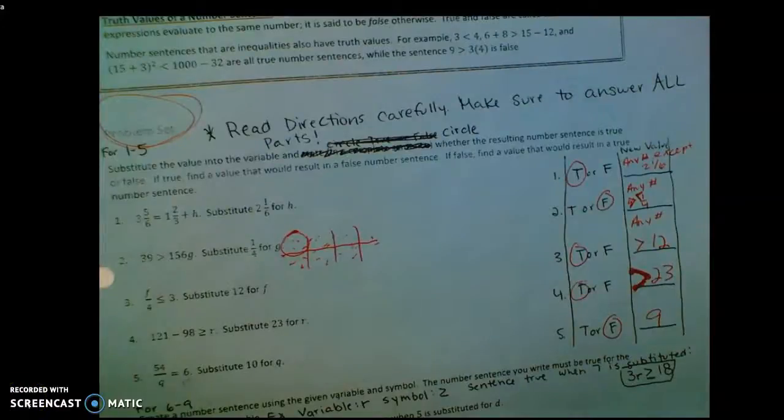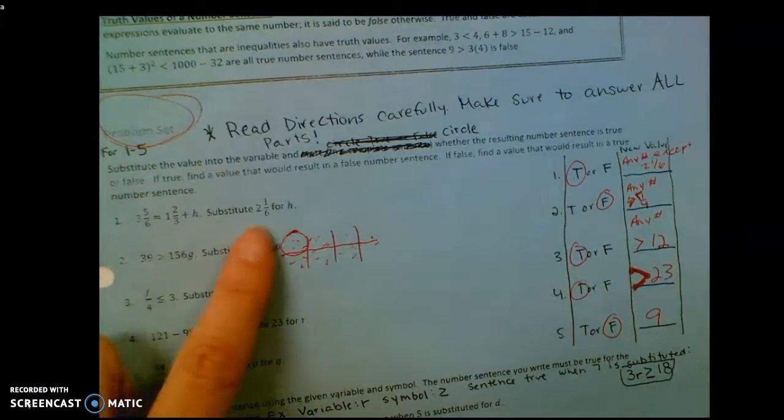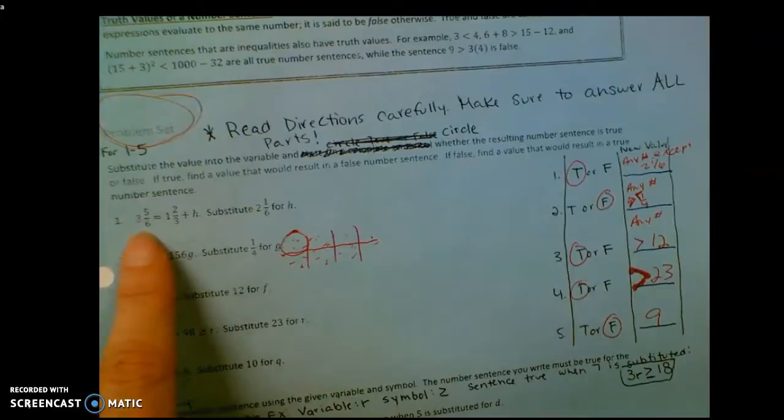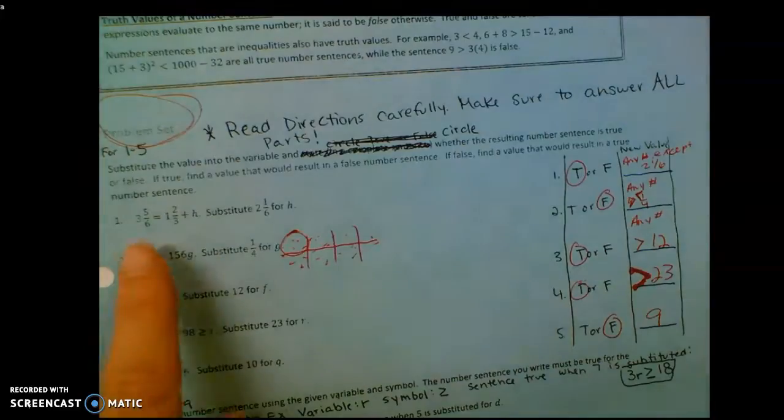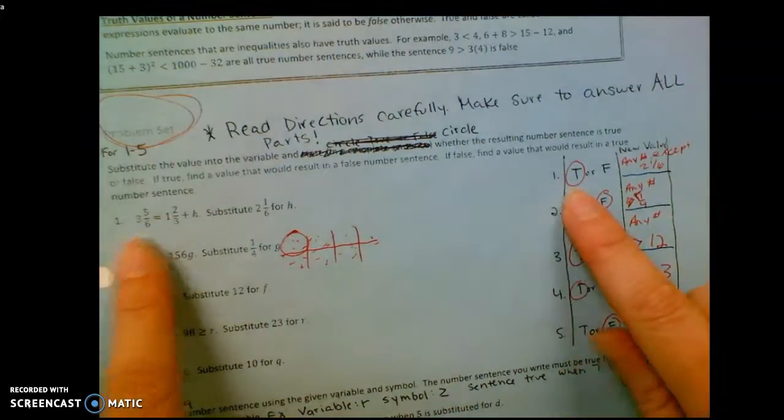Today we are grading lesson 23, problem set. So for number 1, you had to decide if 1 2/3 plus 2 1/6 was equal to 3 5/6, and you had to drive fractions to common denominators to add or subtract. If you did that work, you would have found out that it does indeed equal 3 5/6.